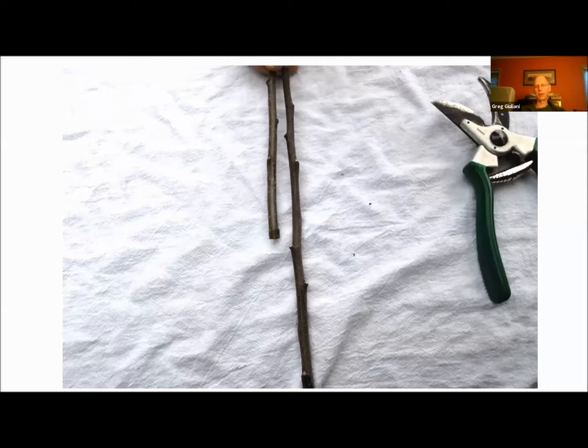Also, if you collect your own scion wood, I try to cut it longer than you need. A lot of times you're only going to need 6 inches or so, and it's kind of difficult to graft with scions that are over 6 inches long. They're more awkward to work with.